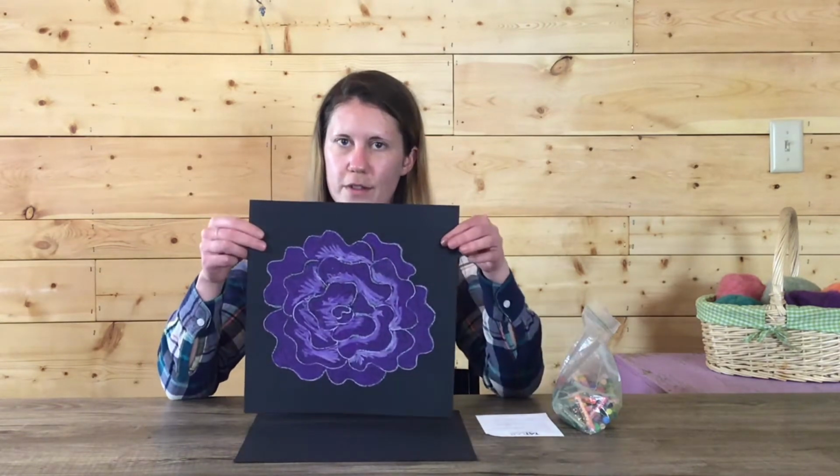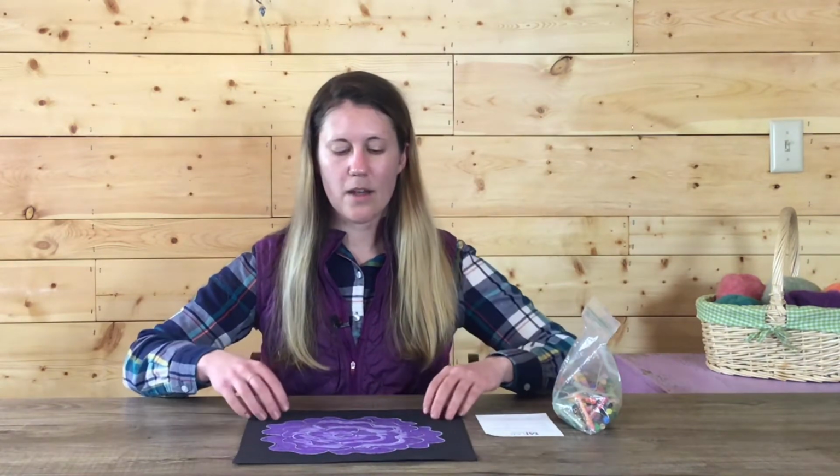And today we are going to make Georgia O'Keeffe inspired flowers. What you will need for this project is some oil pastels and black pieces of construction paper. If you happen to have flowers nearby or maybe outside that you can collect, I'd also suggest grabbing a flower or two as well for inspiration.